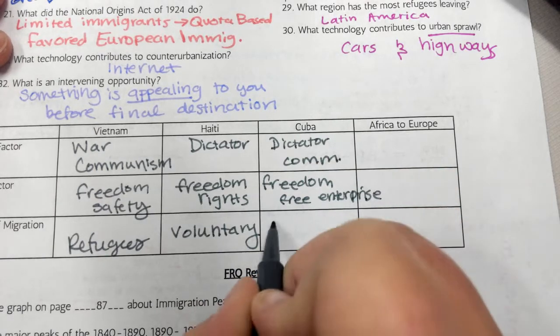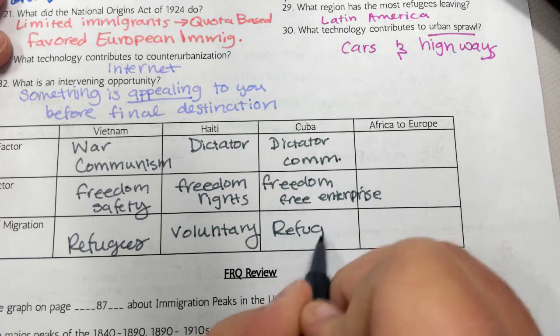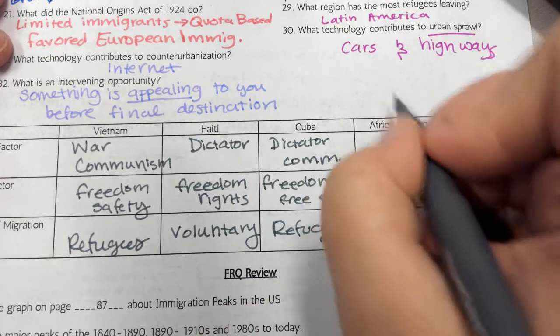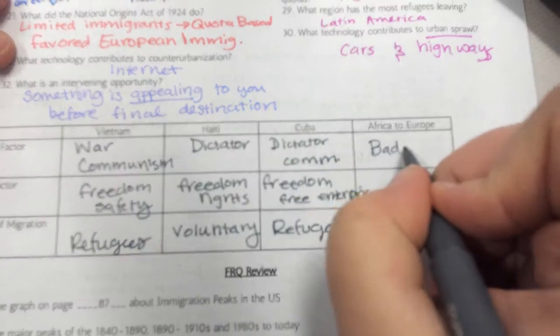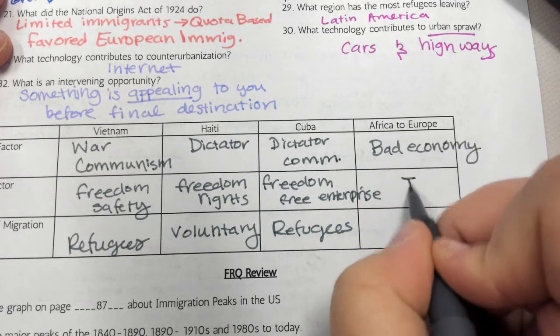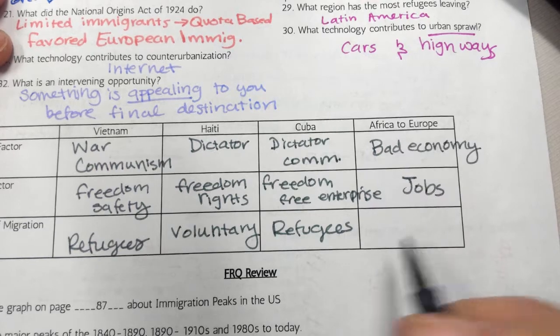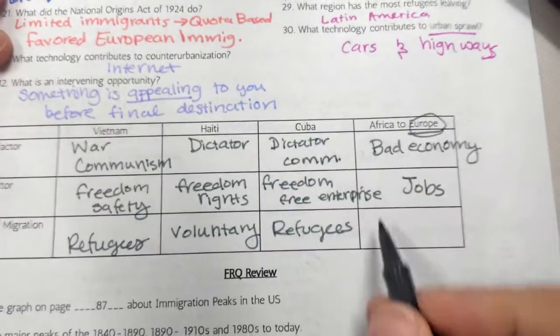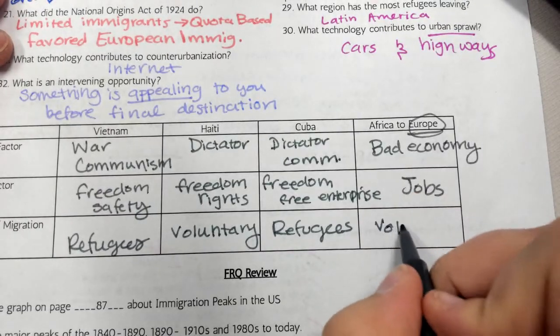Oh, goodness. I have some kids coming over from Pace. They were also refugees. And then from Africa to Europe, it's because there's a bad economy in Africa. They're wanting jobs in Europe. And it is voluntary.